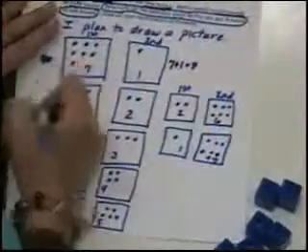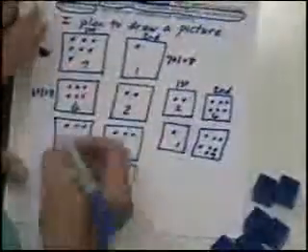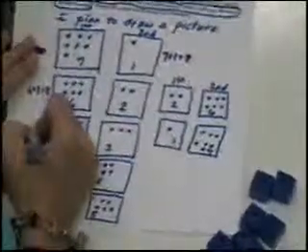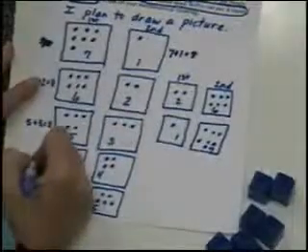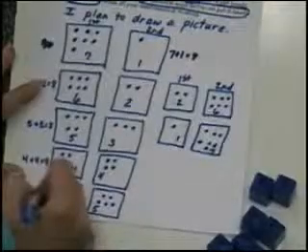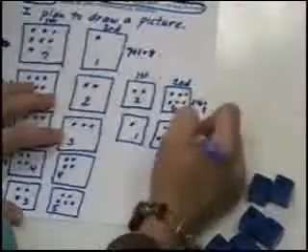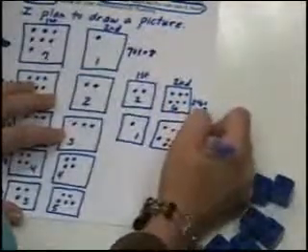Since I ran out of room, I'm going to go ahead and write it on the side, kind of squishing it together. So here we would have 6 plus 2 equals 8. 5 plus 3 equals 8. 4 plus 4 equals 8. And 3 plus 5 equals 8. On this side we have 2 plus 6 equals 8. And 1 plus 7 equals 8. Okay.